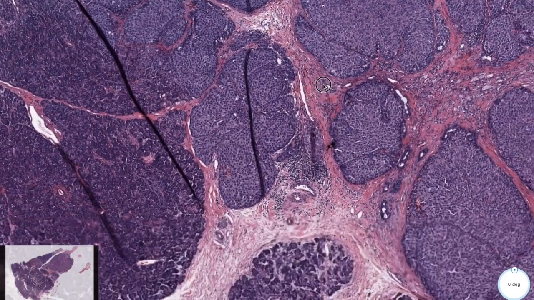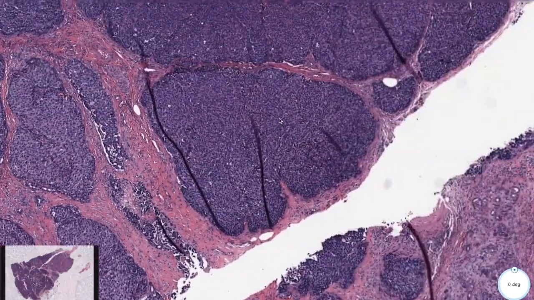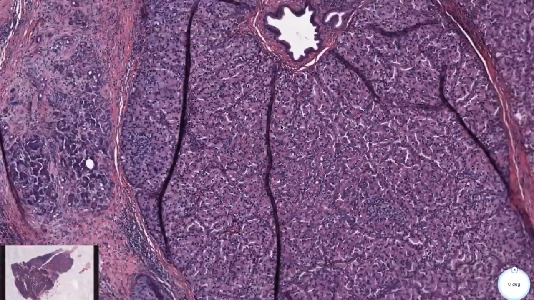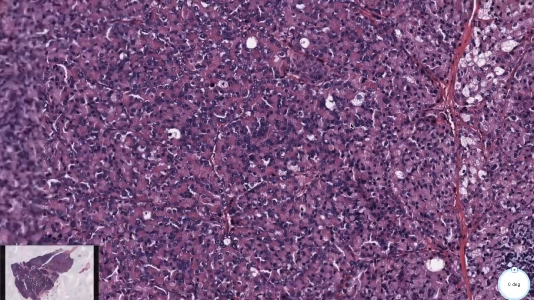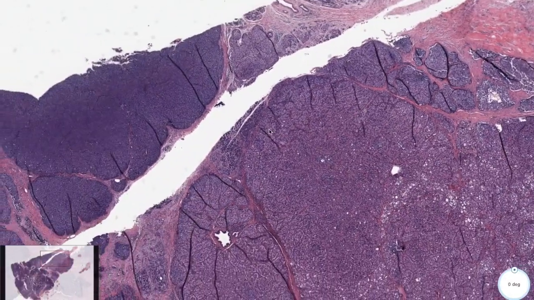So, what could this be? And it's also an issue because it is pretty invasive. Look at it, it's growing everywhere. Look at this right here. It's literally growing everywhere. Okay, so we looked at this lesion. We have an idea of what this could be.